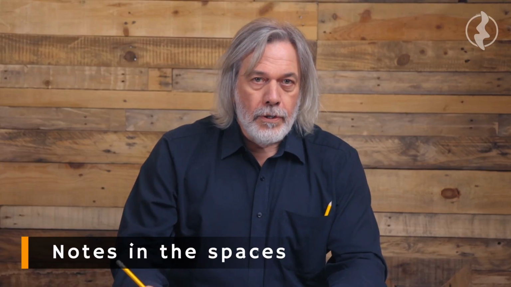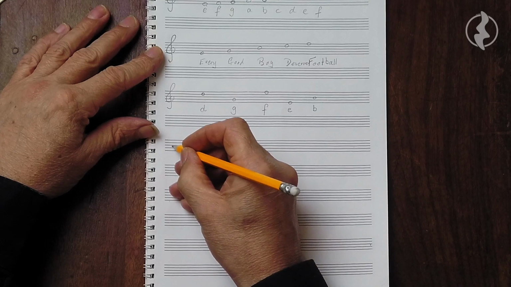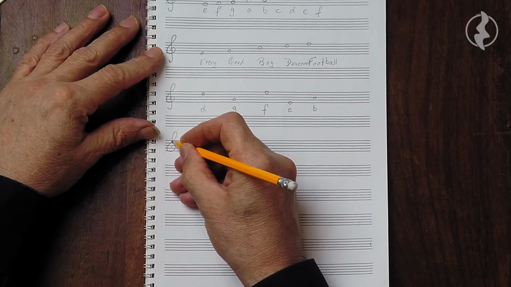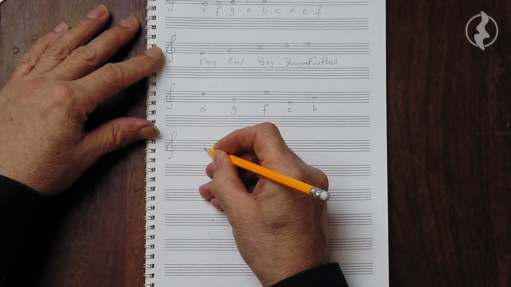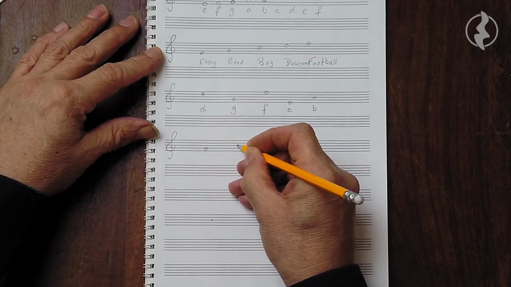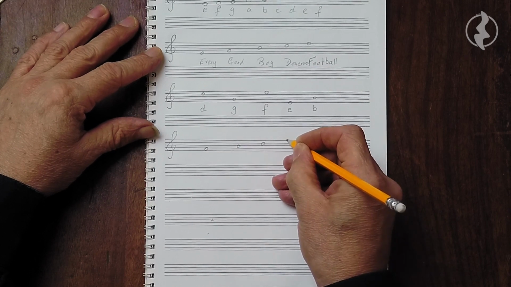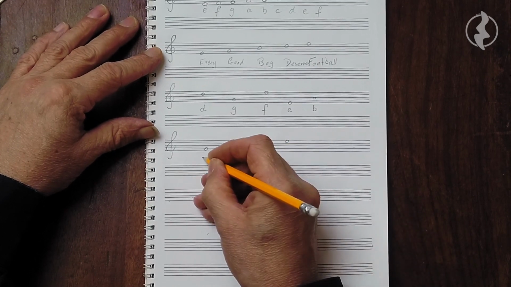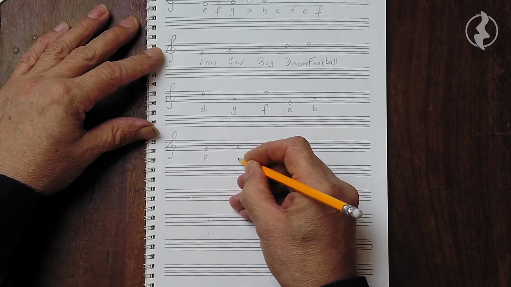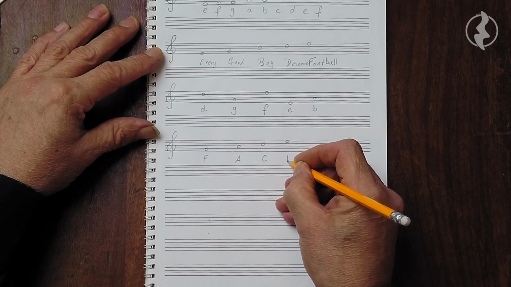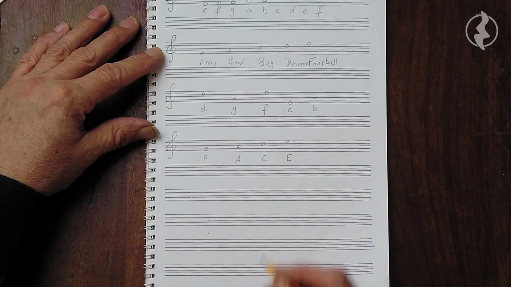Now we need to look at the notes on the spaces. And again, starting with the treble clef, I'm going to draw a note on the first space, the second space, the third space, and the fourth space. F, A, C, E. It spells the word face, and that is how we might remember it.